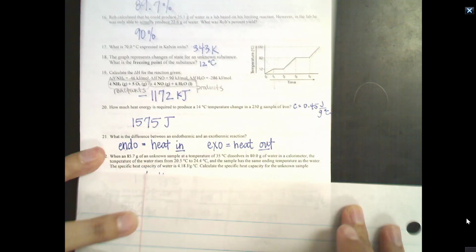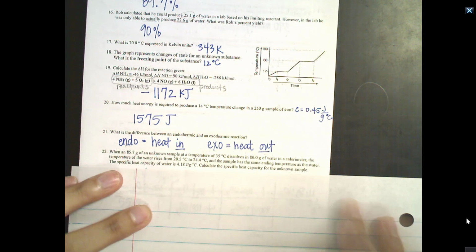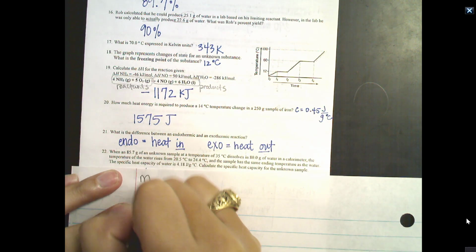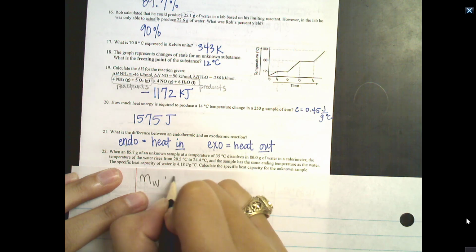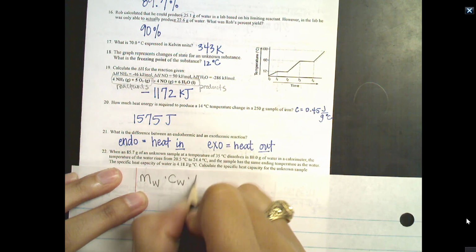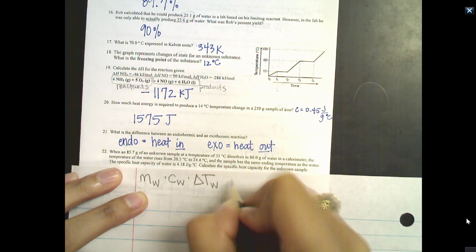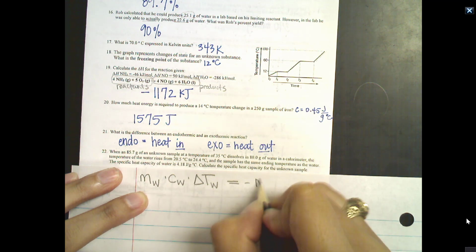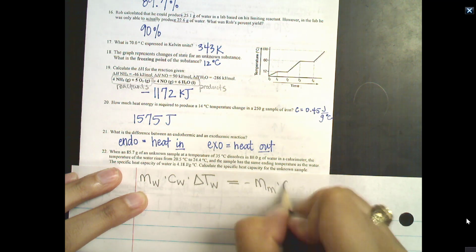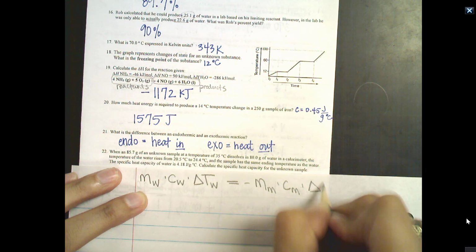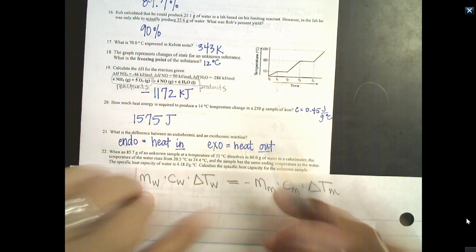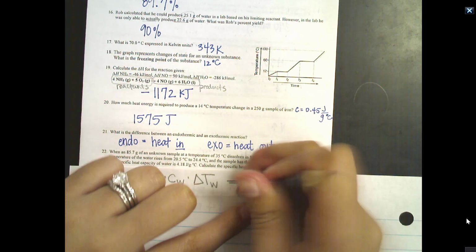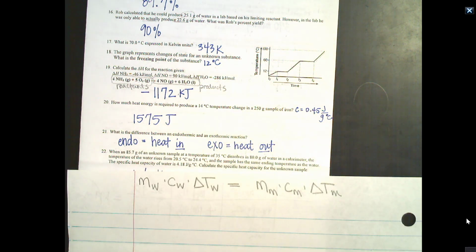Number 22. This big long problem is my calorimeter problem. This is where we use the equation: mass of the water times the specific heat capacity of the water times the change in temperature of the water equals the mass of the metal times the specific heat capacity of the metal times the change in temperature of the metal. There's a negative here, but if you use no negatives at all, then you'll still get your right answer.